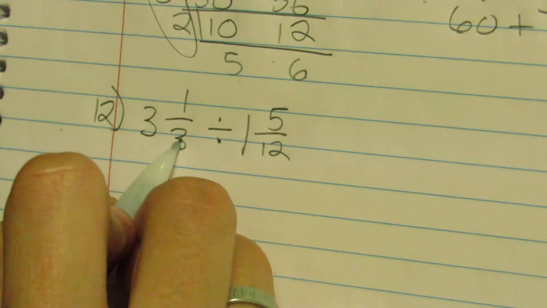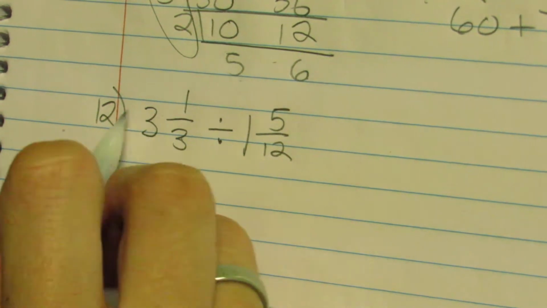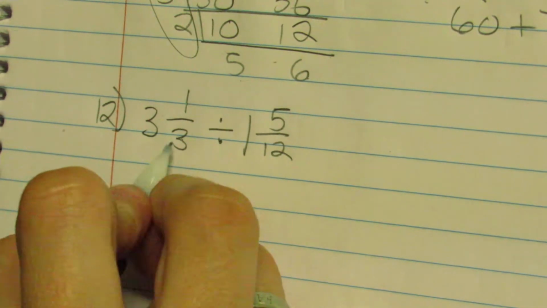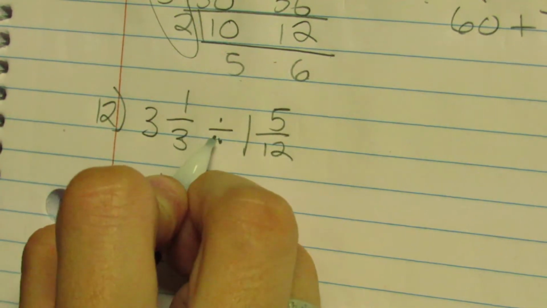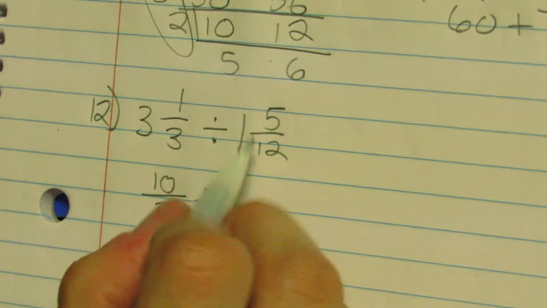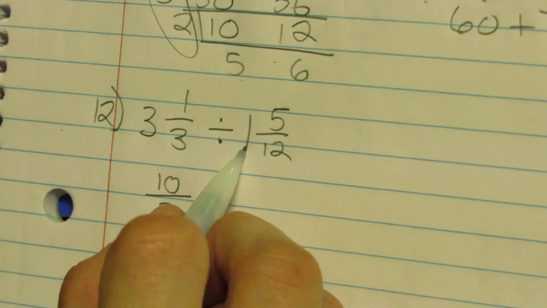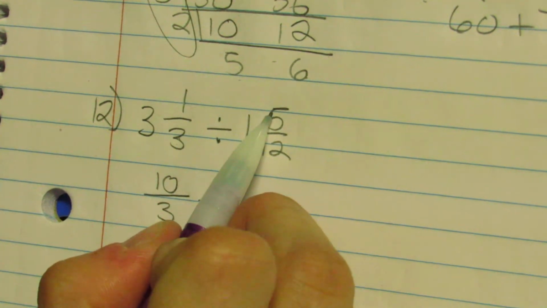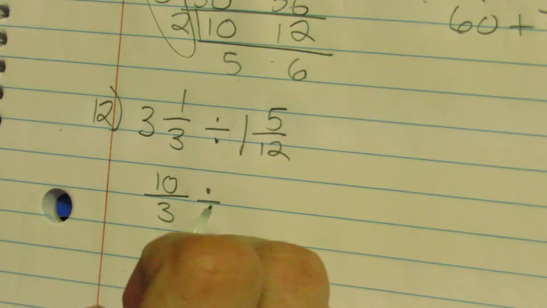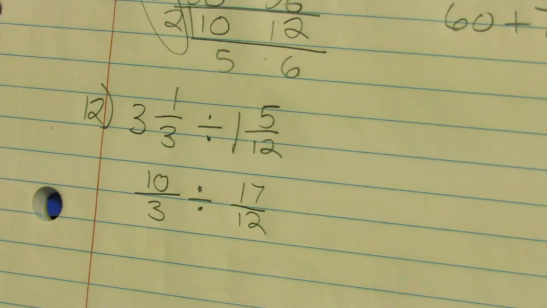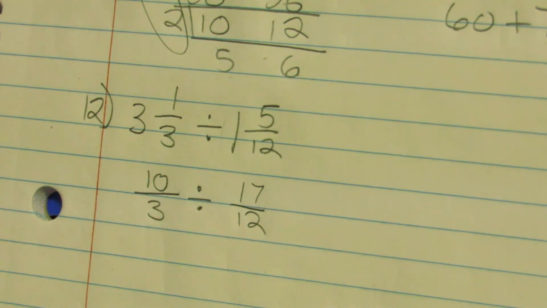So again, 3 times 3 is 9, plus my numerator, 9 plus 1 is 10. Keep my denominator, we'll fix that later. Let's go ahead and change this to an improper fraction. Again, denominator times my whole number, so 12 times 1 is 12. Then that product plus my numerator, 12 plus 5 is 17. And then I keep my denominator. So you guys should have got 10 over 3 divided by 17 over 12.